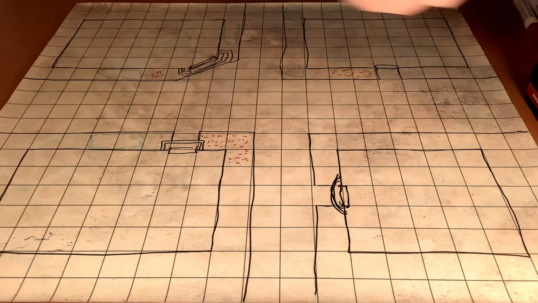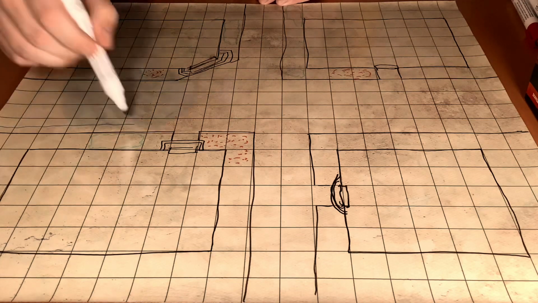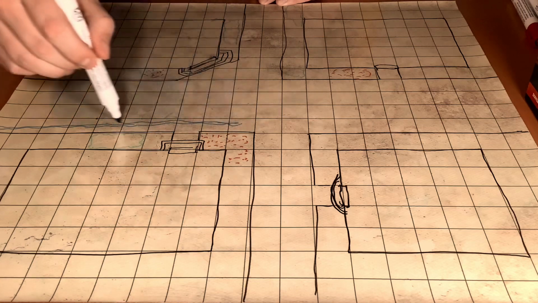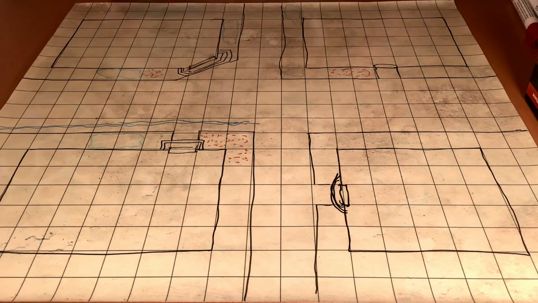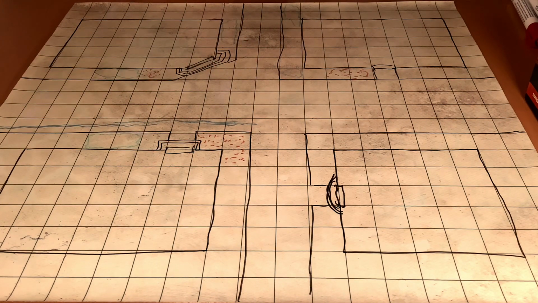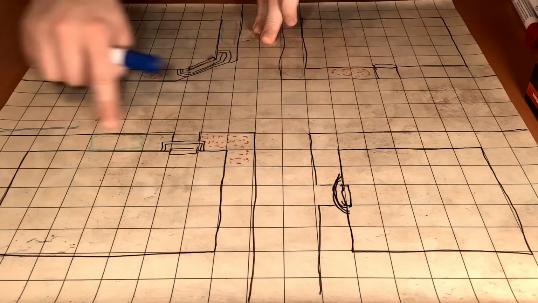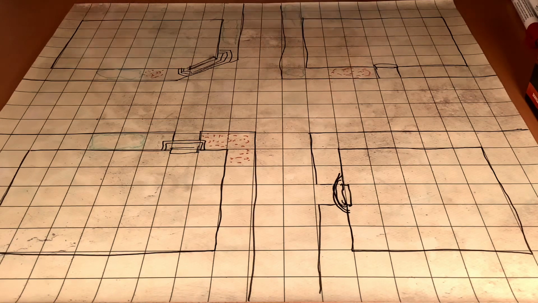You can even have some water running down here. So it rained, for example. You can do that, but you don't need to. You can easily draw this map only with the black pen.